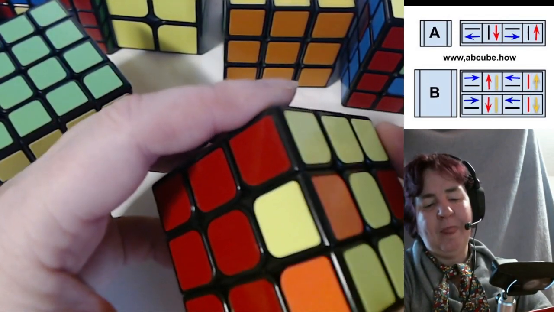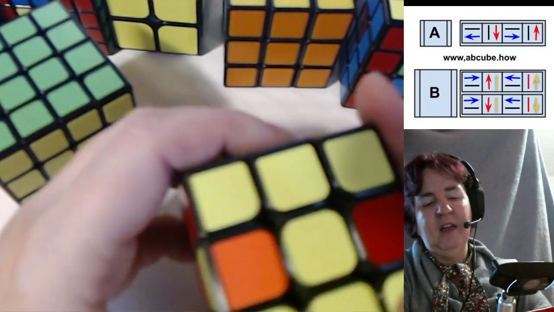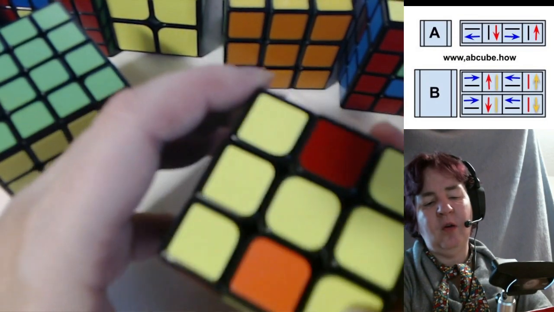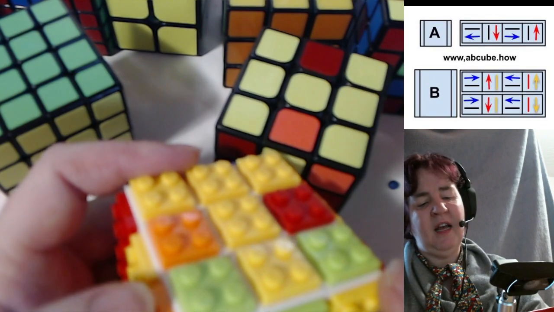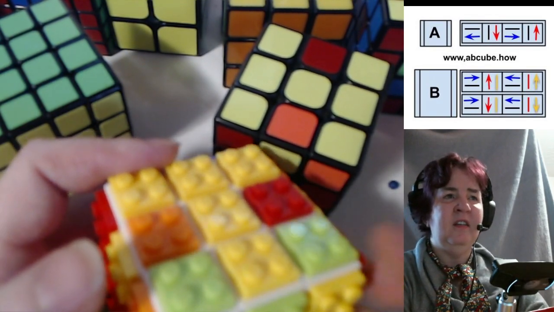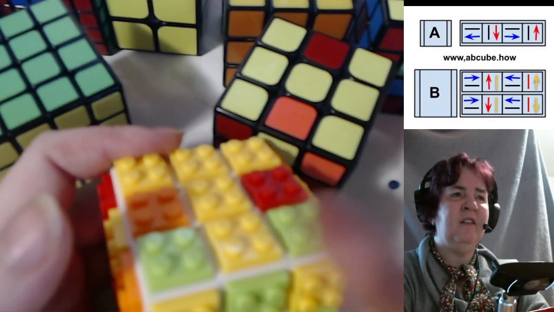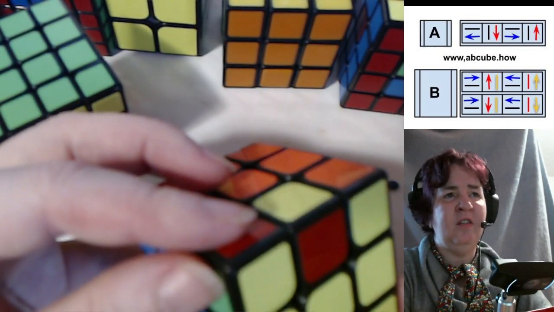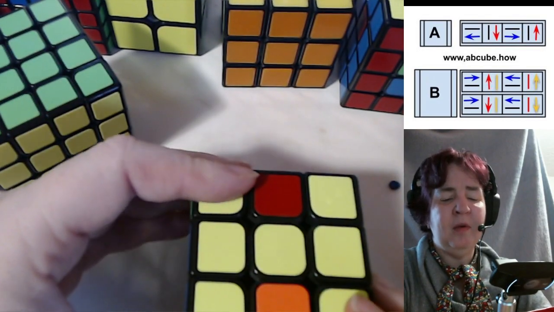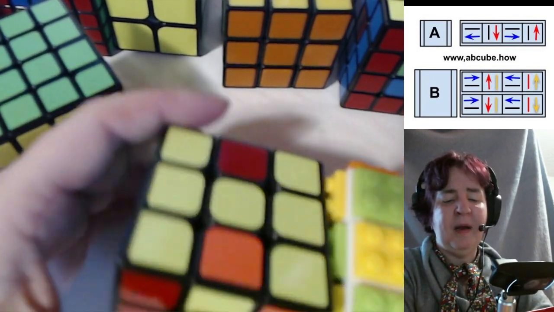So if you have a corner parity, the corner parity being either that the adjacent corners need to flip, or that the opposite diagonal corners need to flip. Either way, on a 3x3, it's going to give you a parity.